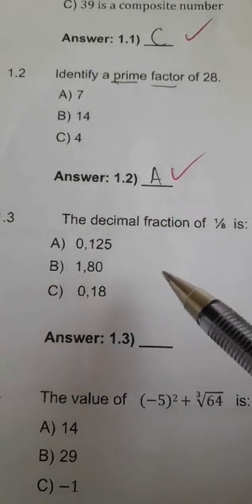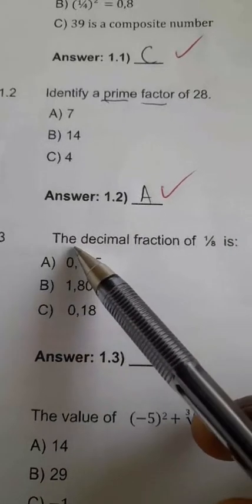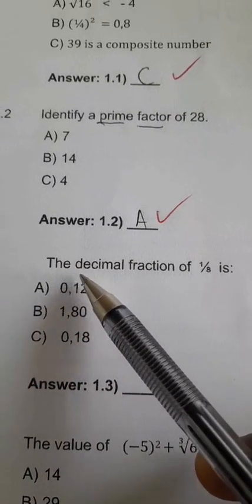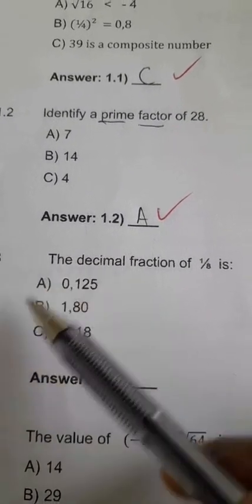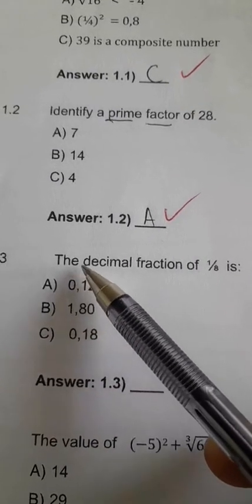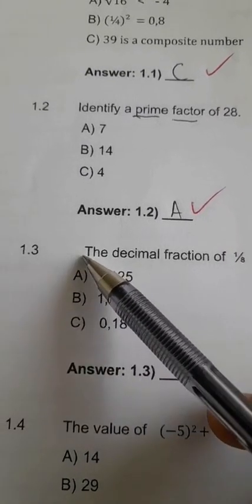Tato, this is grade 8, specifically grade 8, paper 1. This is a paper that was written in the Eastern Cape this year. So this is not just a past paper. This is a recent paper written by the grade 8s in Nelson Mandela District.